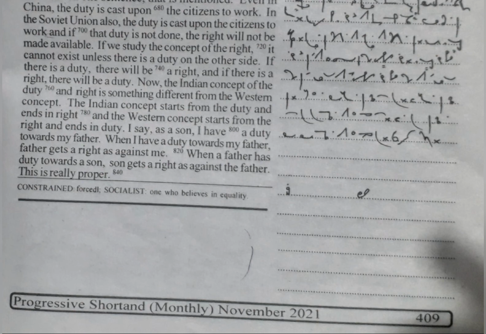If we study the concept of the right, it cannot exist unless there is a duty on the other side. If there is a duty, there will be a right, and if there is a right, there will be a duty. Now, the Indian concept of the duty and right is something different from the Western concept. The Indian concept starts from the duty and ends in right, and the Western concept starts from the right and ends in duty.